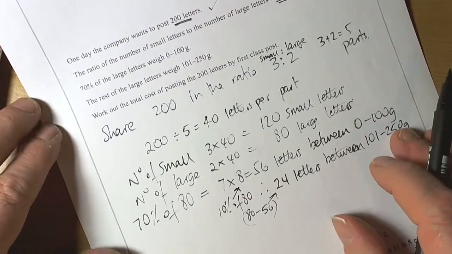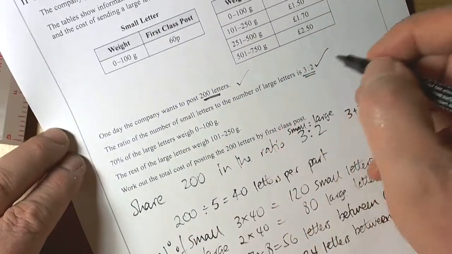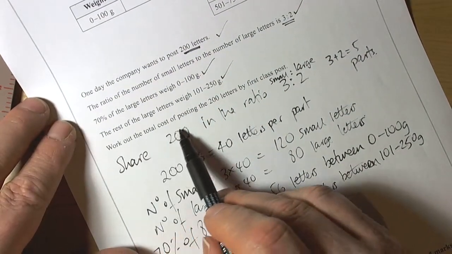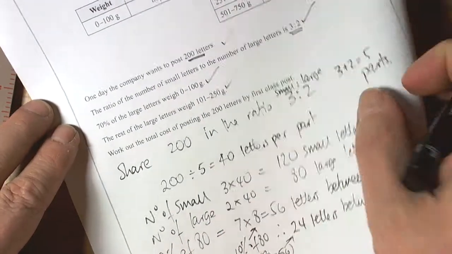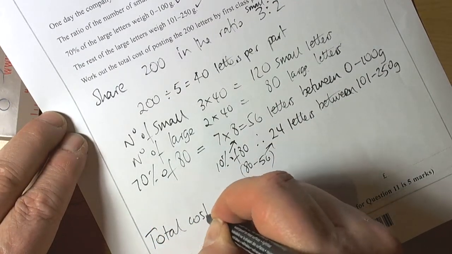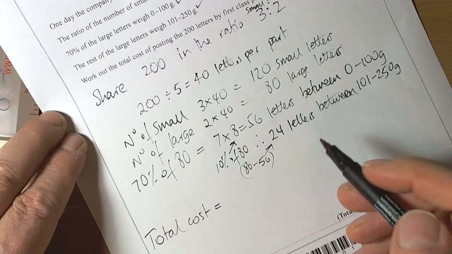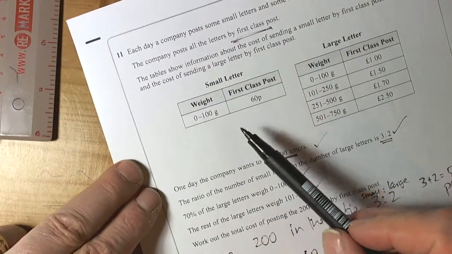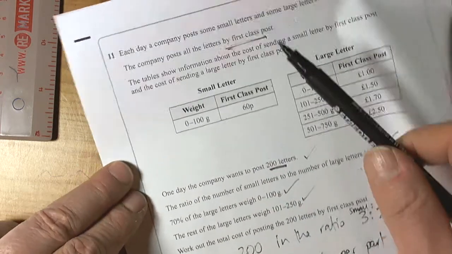Now we can work out the costs of the post, because the question says, so we dealt with the 70%, we dealt with that. So now it says work out the total cost of posting the 200 letters by first class. So the total cost is going to equal, well, we found there were 120 small letters, and we can see from the table that each of those costs 60p.